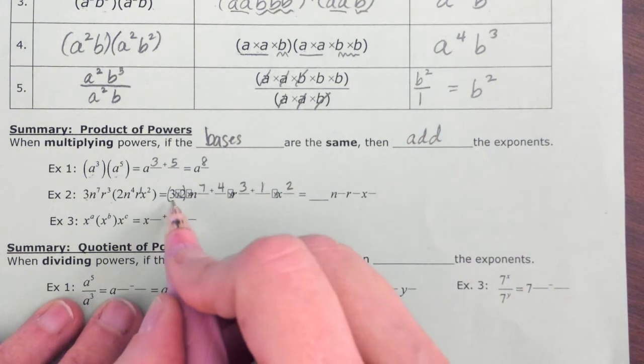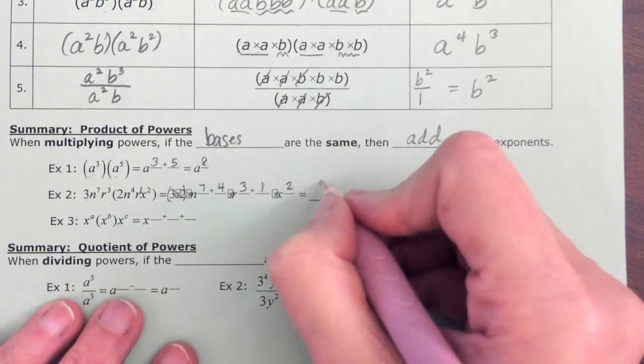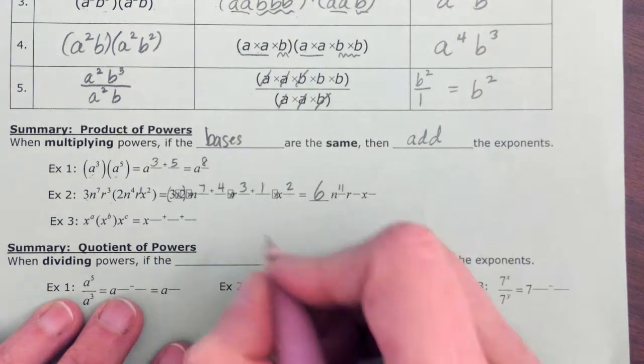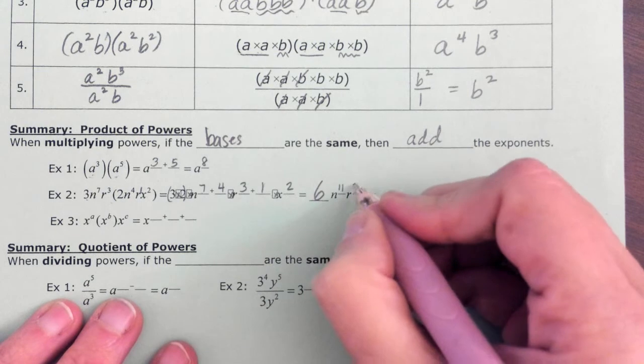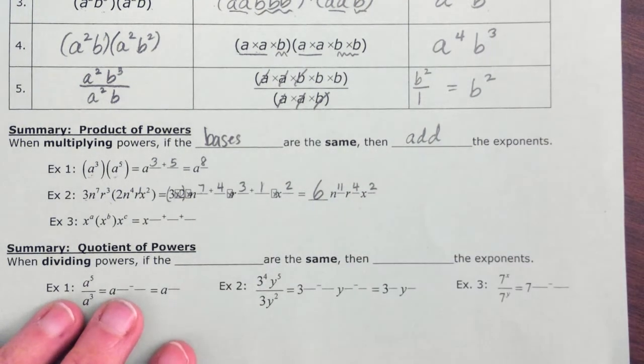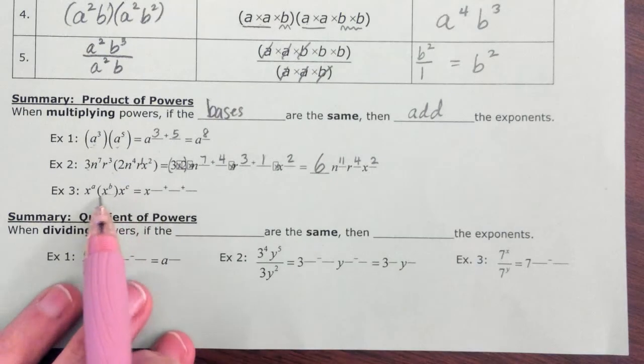So then I'm going to combine everything. I'm going to do 3 times 2 is 6. n to the 7 plus 4 is 11. r to the 3 plus 1 is 4. And x to the second stays x to the second. Okay? I want you guys to try example 3.